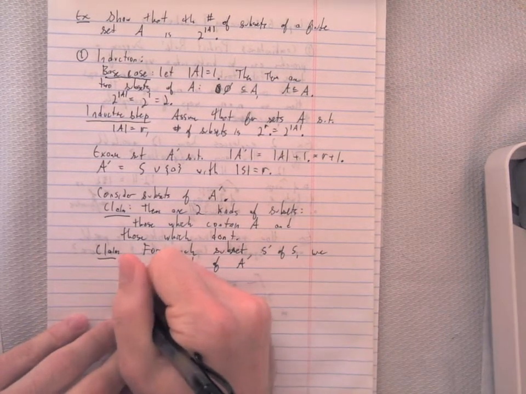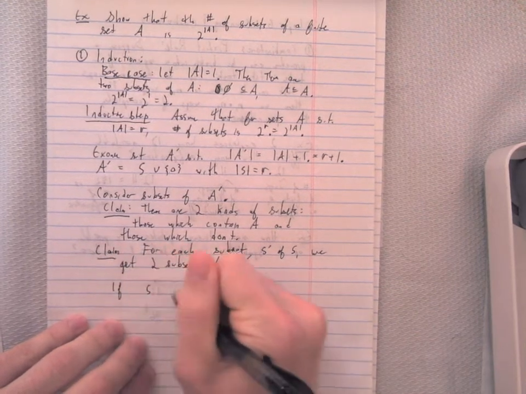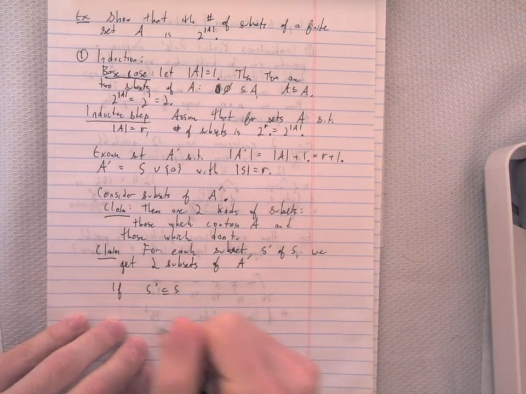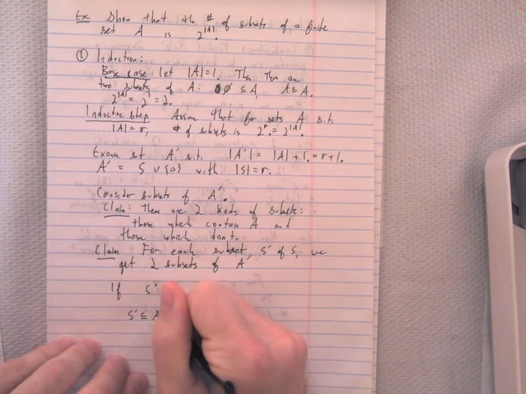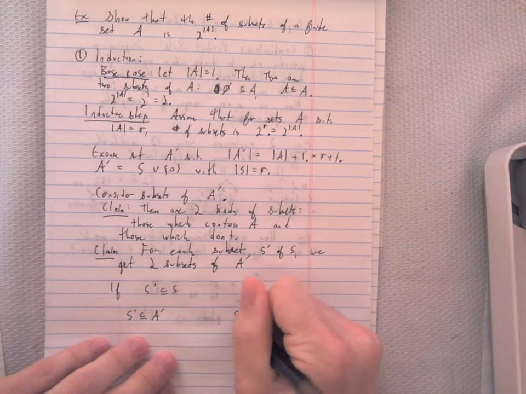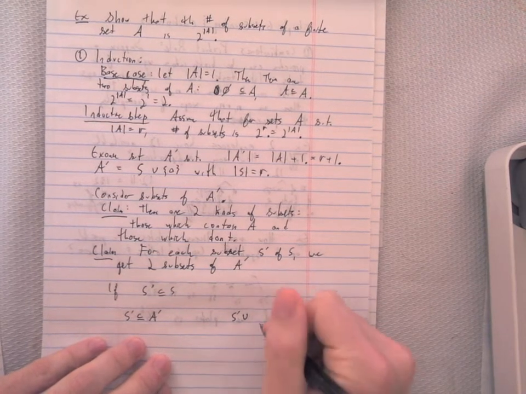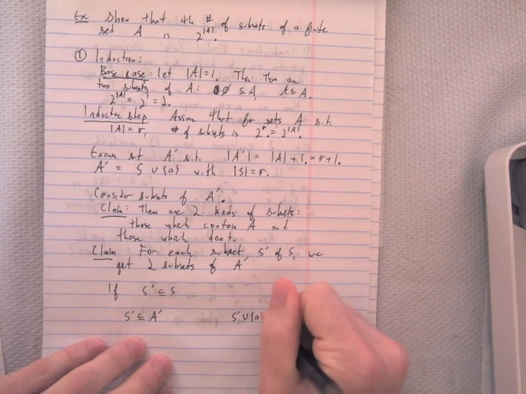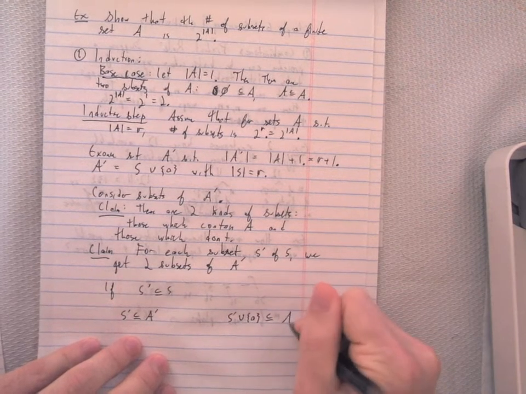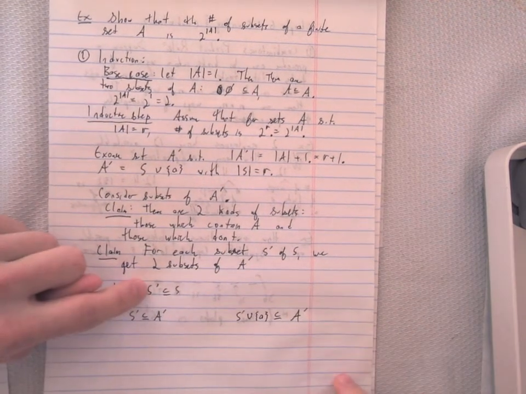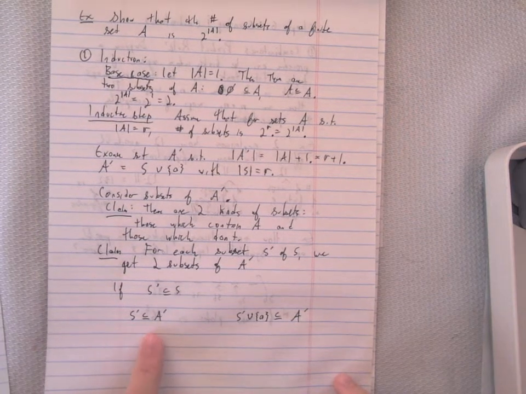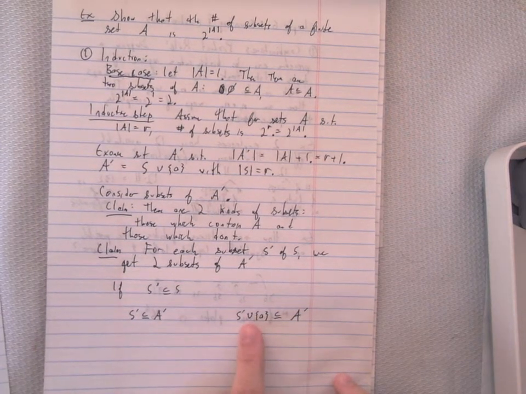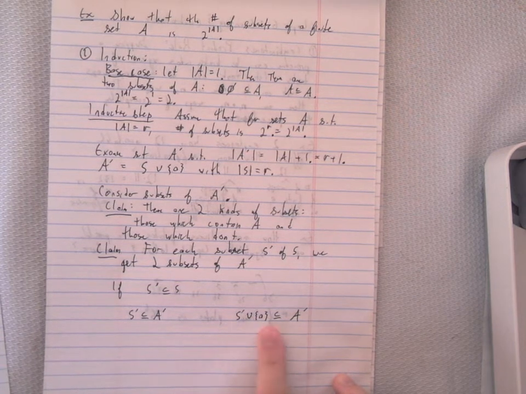Namely, if S prime is a subset of S, we get one subset, S prime, as a subset of A prime, and we get S prime union that extra element A as a subset of A prime. So for every subset of S, I get one subset by doing nothing, and another by including A with that subset.